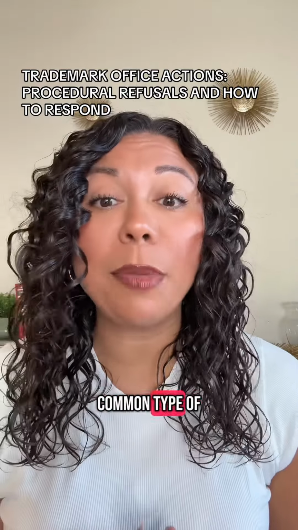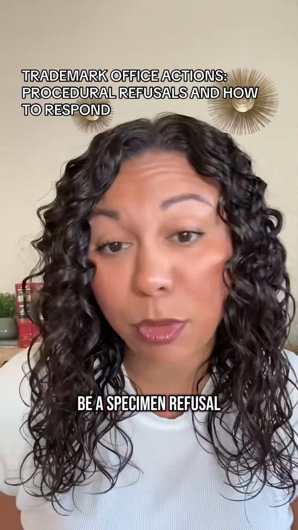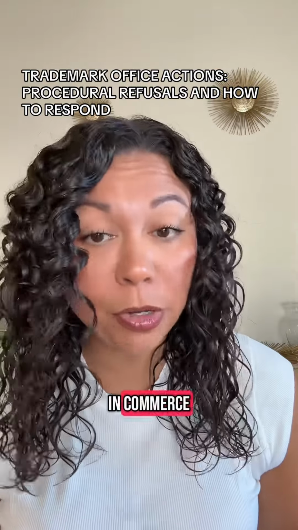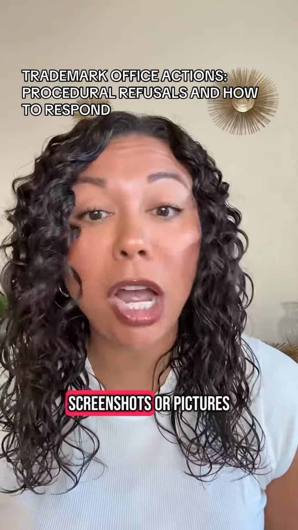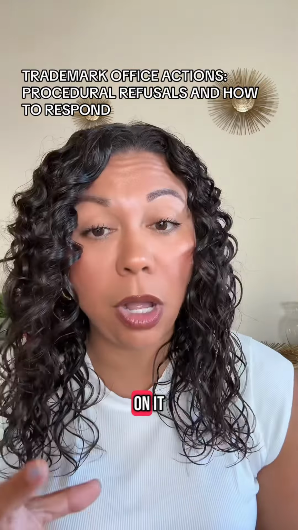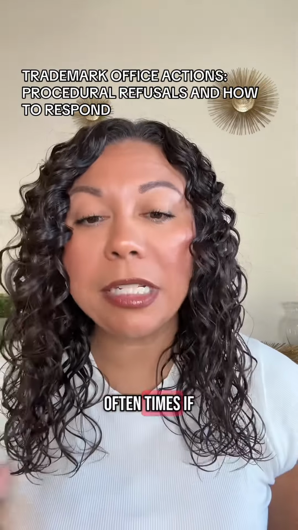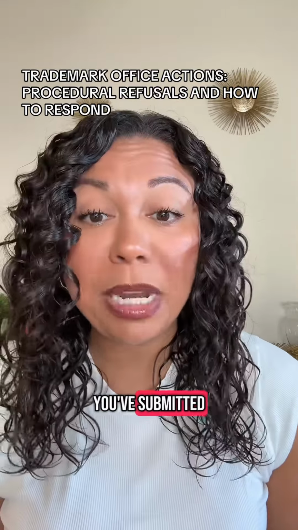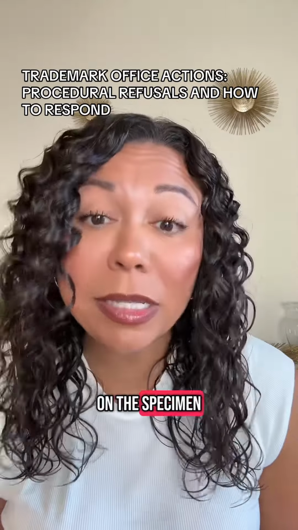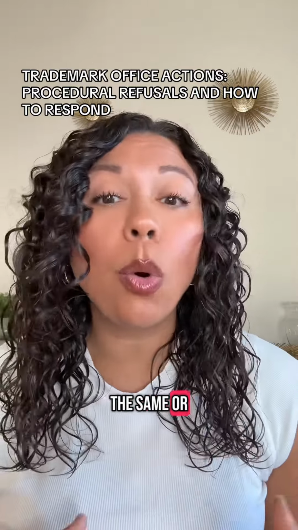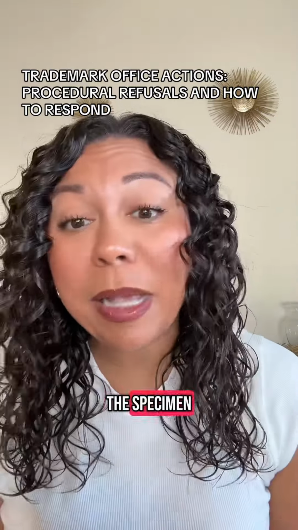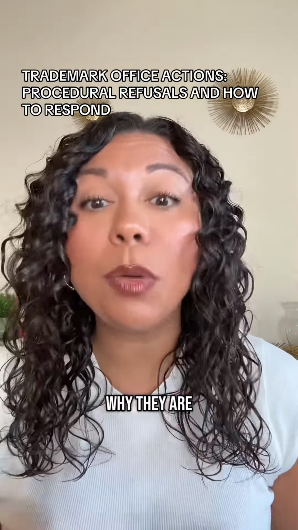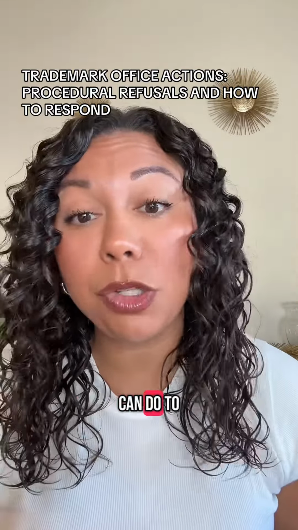The other most common type of procedural refusal is going to be a specimen refusal. Specimens are submitted when you show that you are using the mark in commerce. So you submit screenshots or pictures of the product with the label on it. Those are going to be your specimen. Oftentimes, if you are getting a specimen refusal, it usually means that there's something wrong with what you've submitted. Either the mark doesn't match what's on the specimen, it doesn't look the same, or they can't see the specimen, but they will explain in the office action exactly why they are rejecting the specimen and what you can do to overcome that.